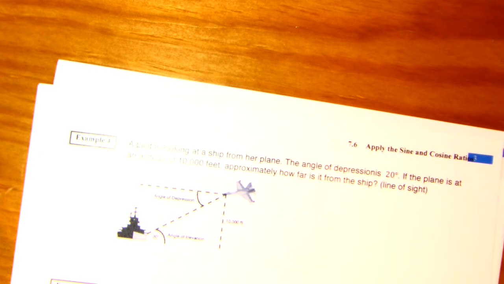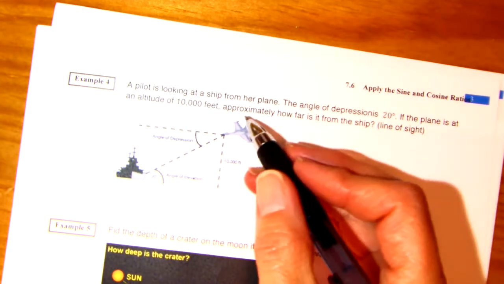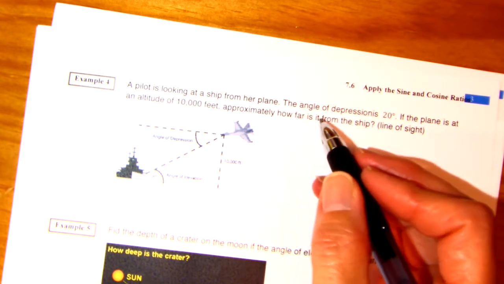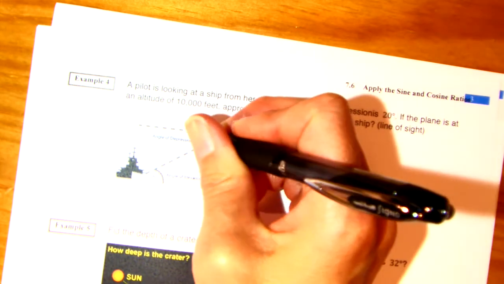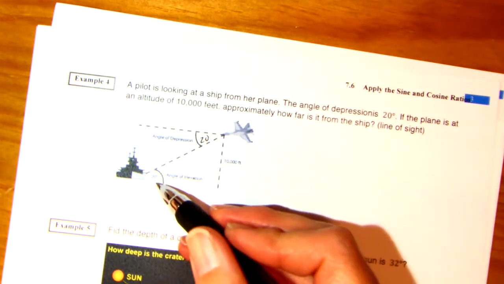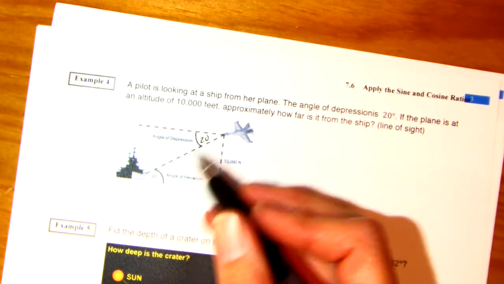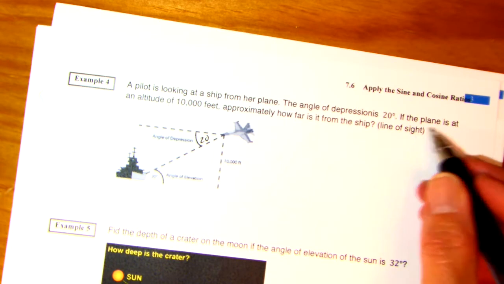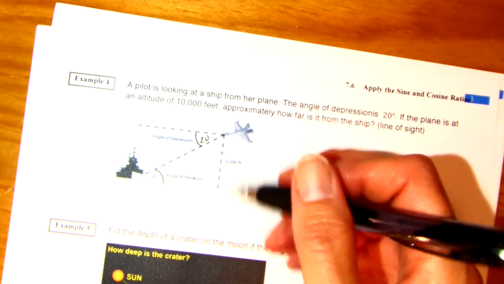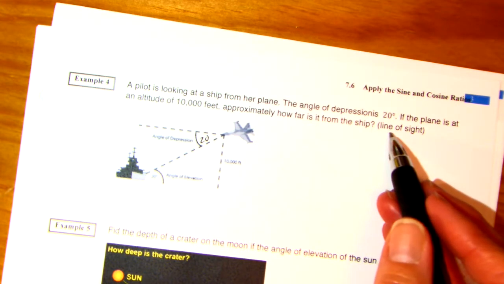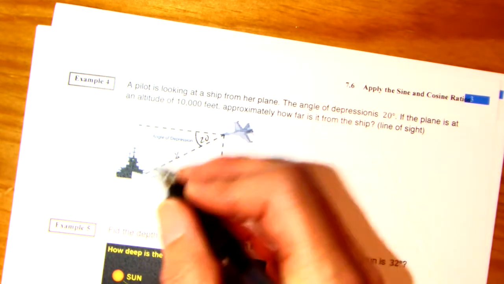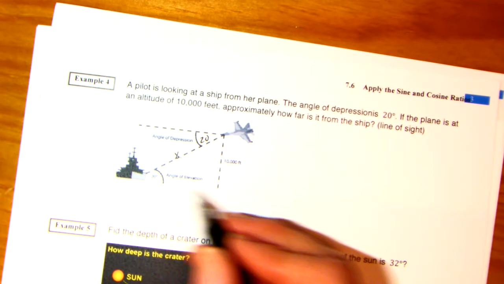More story problems. Alrighty. A pilot is looking at a ship from her plane. The angle of depression is, so see another word, 20 degrees. So this will be 20. Of course, the angle of elevation would also be 20 because these are alternate interior angles. If the plane is at the altitude of 10,000 feet, so that's how high it is, approximately how far is it from the ship? The line of sight. Okay, so this is what we're looking for.